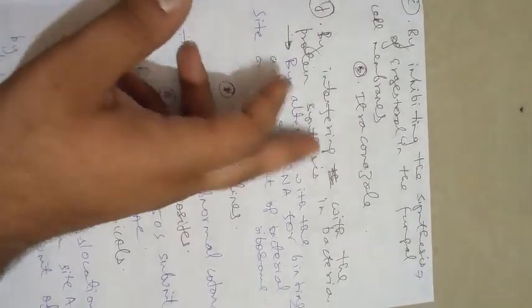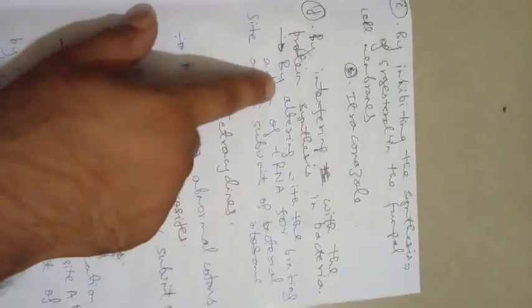Then we have interfering with the bacterial protein synthesis. Now bacterial protein synthesis can be inhibited in various ways.